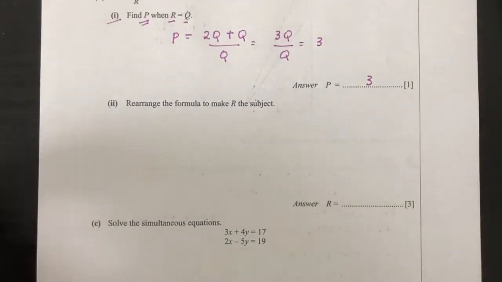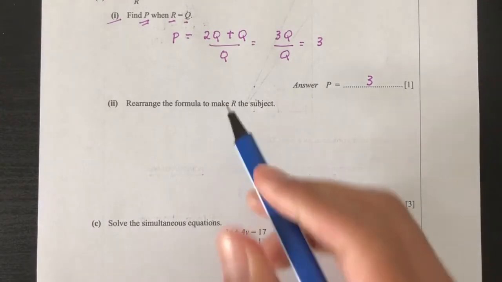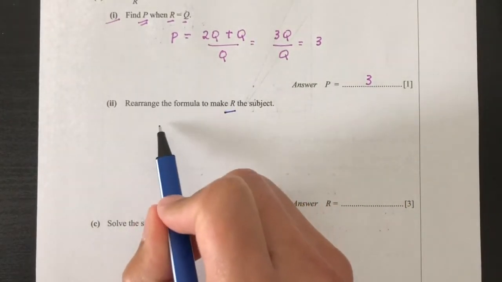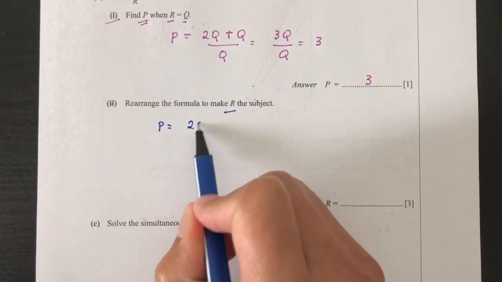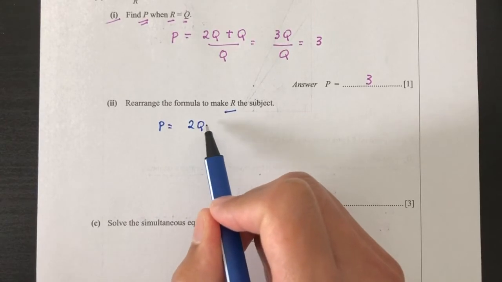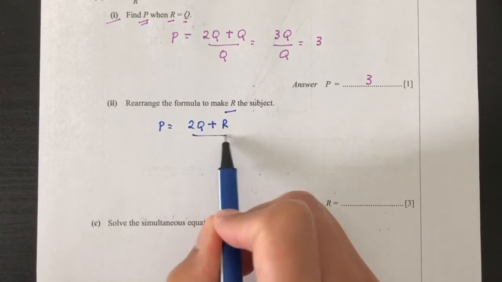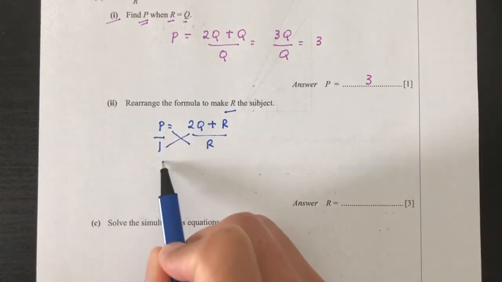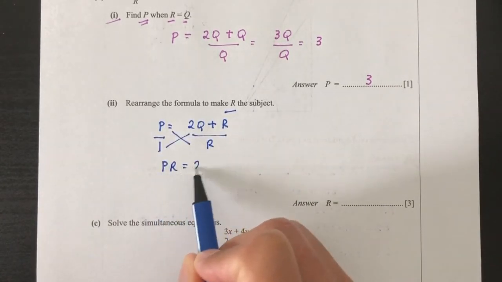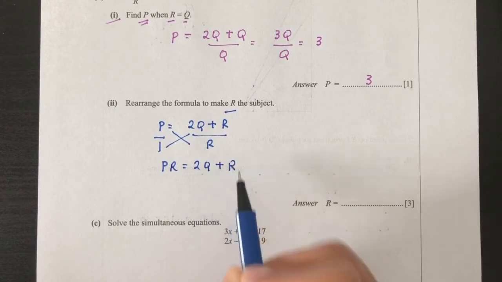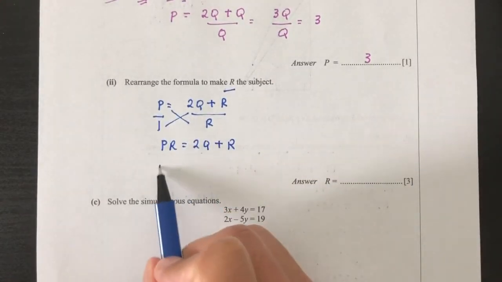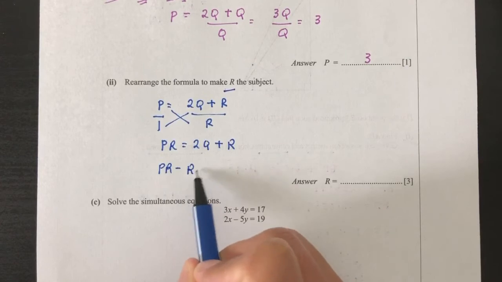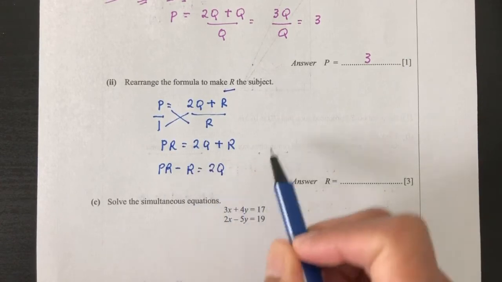Now part 2, rearrange the formula to make r the subject of formula. So here we have p is equal to (2q plus r) over r. The first step is to cross multiply. You will have pr is equal to 2q plus r. Now we send r to one side, you will have pr minus r equal to 2q.